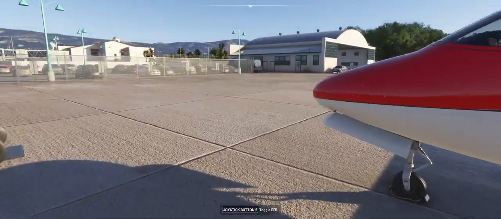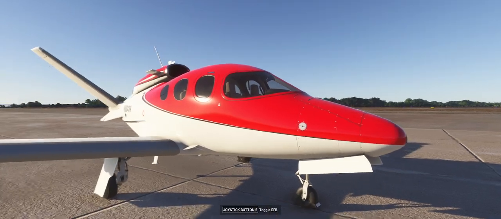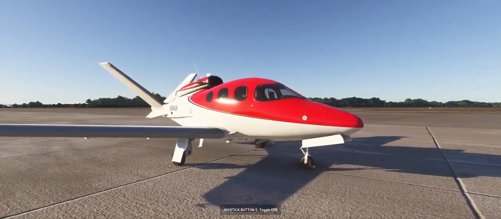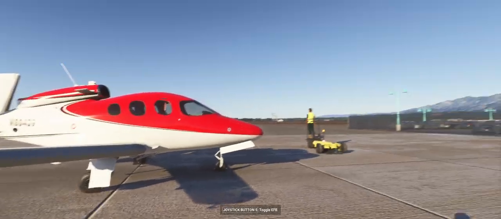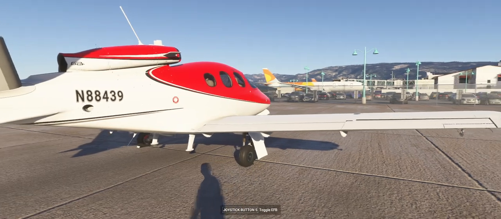And we can walk around the plane, do our standard walk around, pre-flight checks, etc. Sorry, I'm a little bad with the keyboard. And here's our strafing left. And we can do a complete walk around.